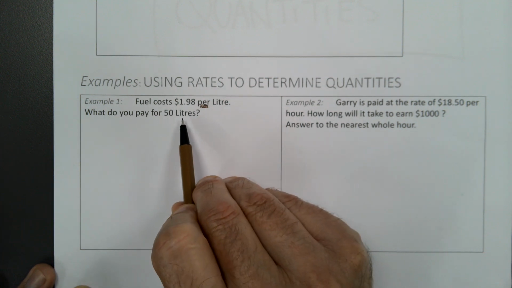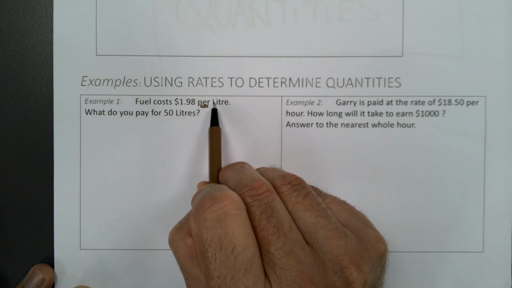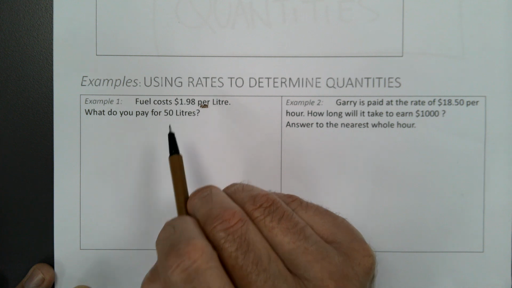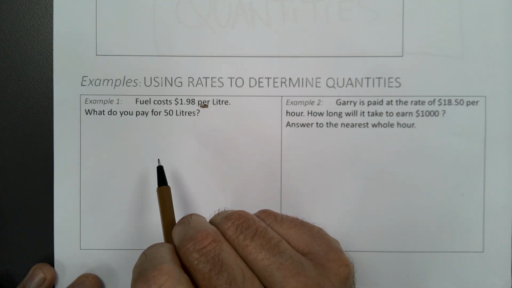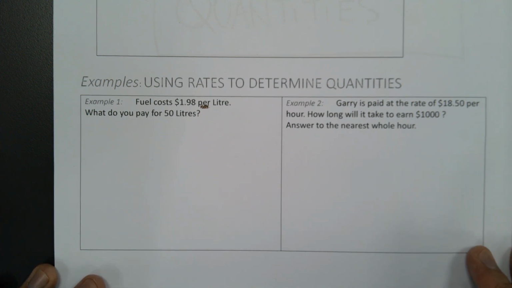Now, if you immediately see that, I'll just multiply that by 50, because if 1 litre costs $1.98, then 50 litres is 50 times $1.98. Cool. So you can run straight to that. Okay, but I want to teach you a way that works no matter what's going on. And it just helps you think things through.